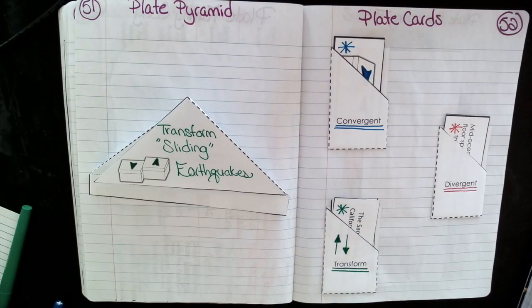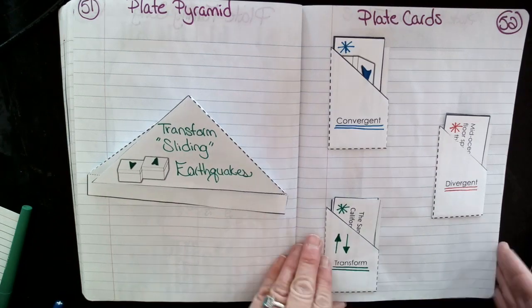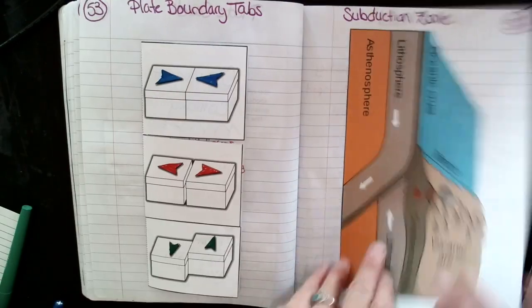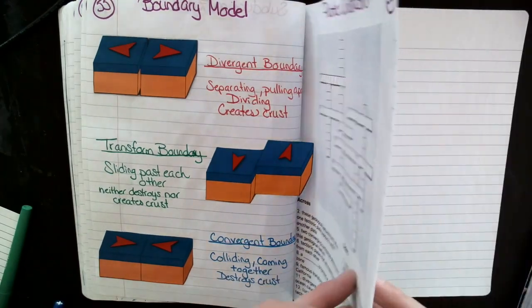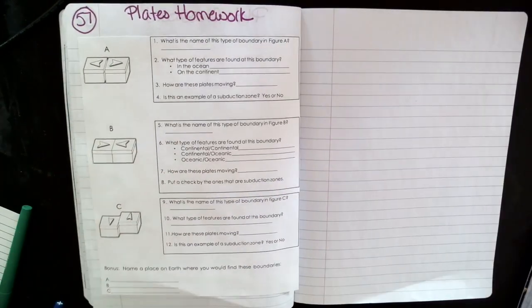So you're going to do your lab next week, and when you finish the lab, please make sure you complete page 56, use your notes, and this other page, 57. You guys got this. All right, good job.